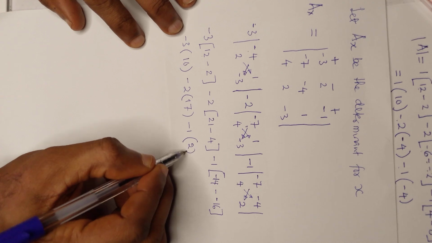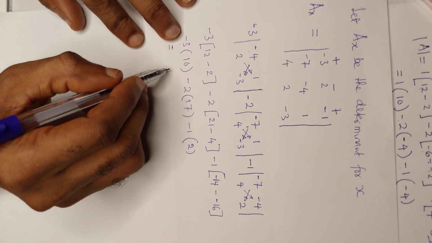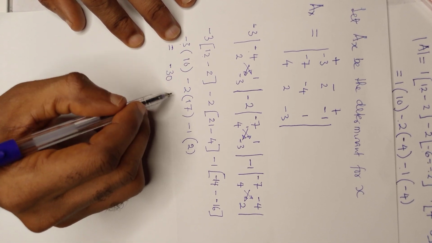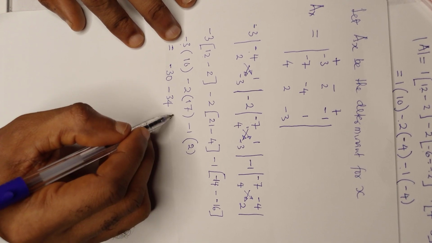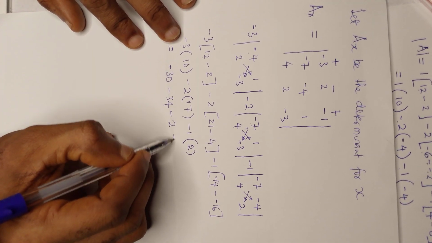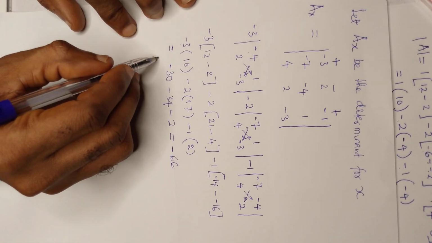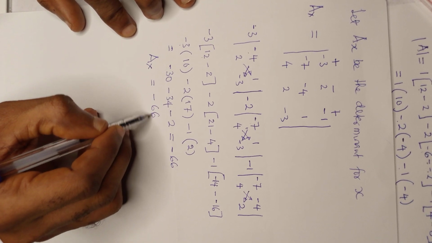So this will be equal to -3 times 10, which is -30. -2 times 17 is -34. -1 times 2 will give us -2. And so when you solve this, you have -66. So it means our determinant for x is equal to -66.